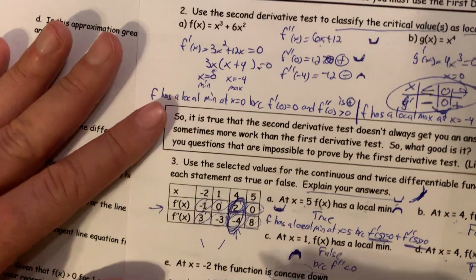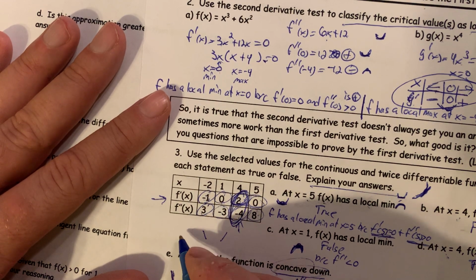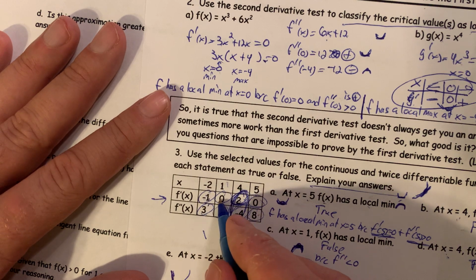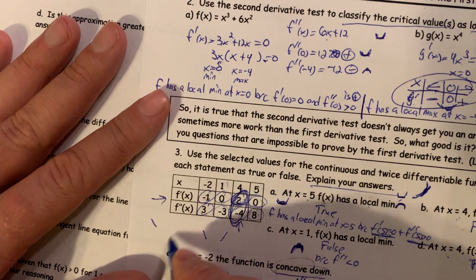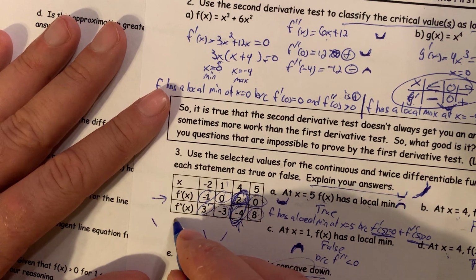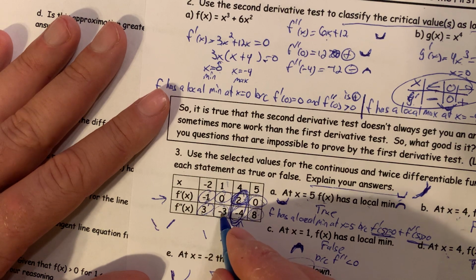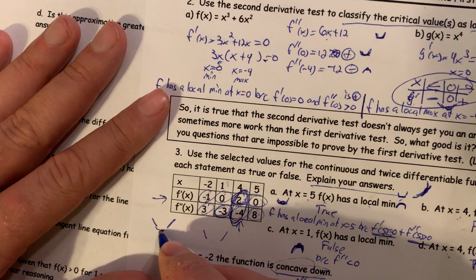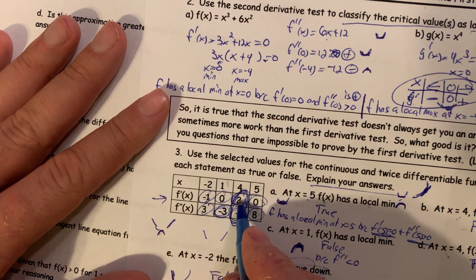I just want to really quickly show here that if you treated this like a sign chart, you might think there was a local minimum at x equals 1, because the slope looks like it's negative to the left of 0, and it looks like it's positive to the right of 0. But at 0, the second derivative is negative. The slope is 0 and it's concave down. So how could it be possible that the slope is positive to the right?